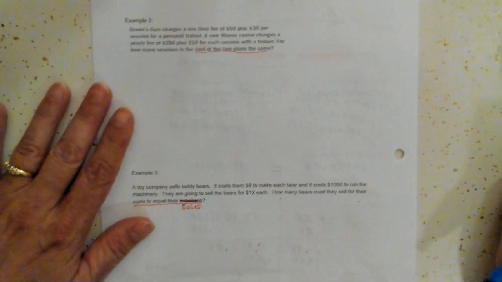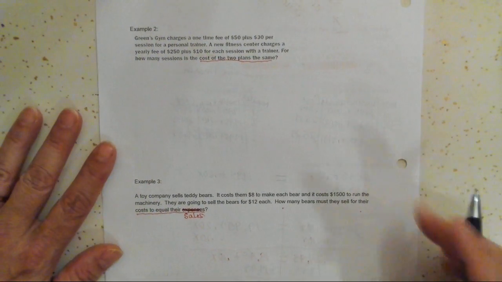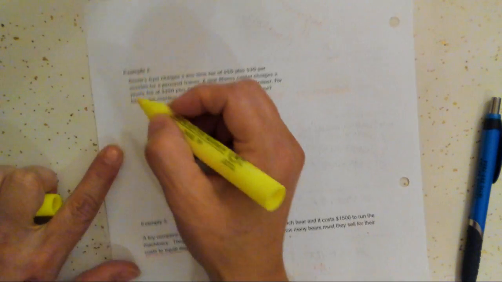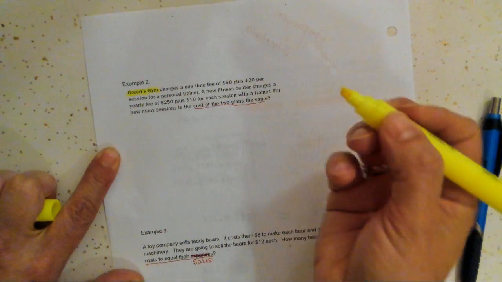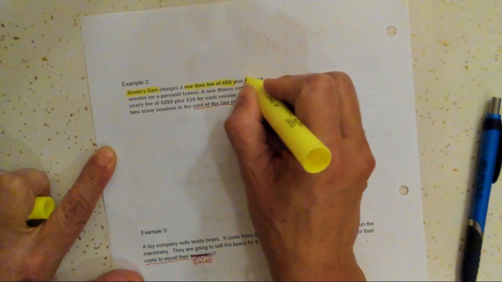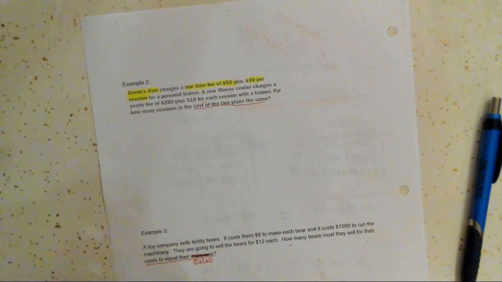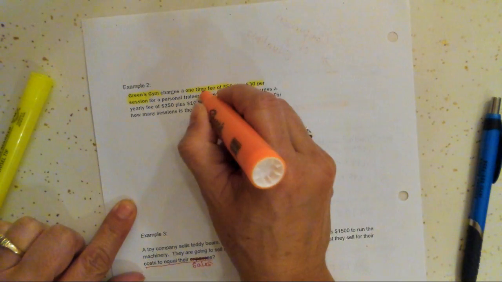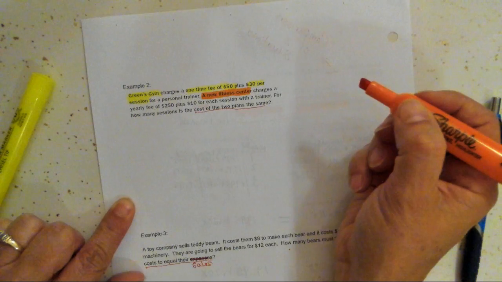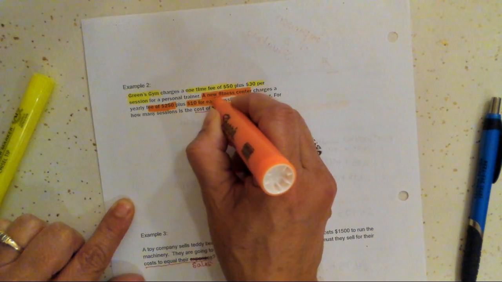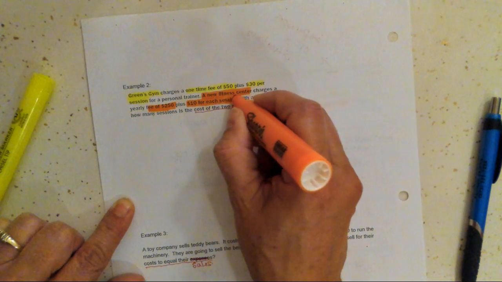All right. So tables aren't necessary. They're just a tool to help us write equations. Again, here, we're comparing two things. Green's Gym, and they are $50, a one-time fee of $50, and $30 per session. And then we're comparing that to a new fitness center, which they have a fee of $250. $10 for each session.